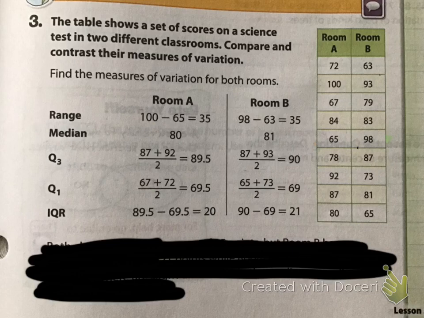Honestly, the hardest part of all of this is the median, Q3 and Q1. It's easy as long as we have a good set of data, but if we don't, then it takes just one more extra step of finding the mean, which once again, I'm not the biggest fan of.